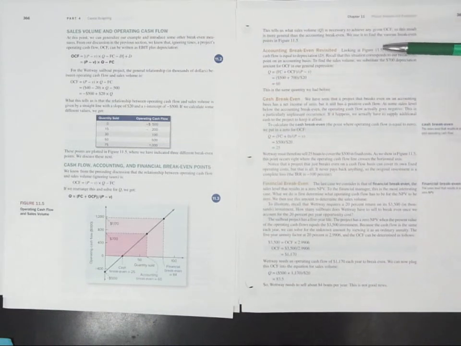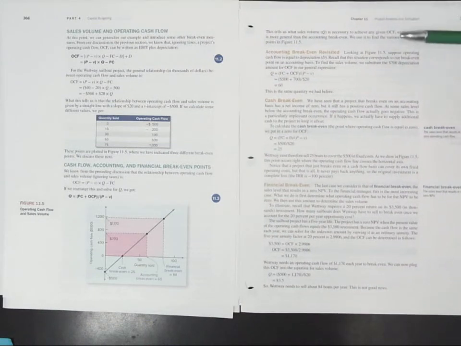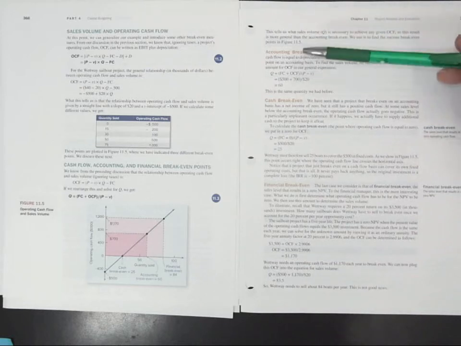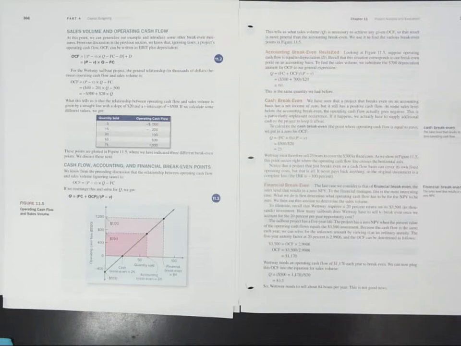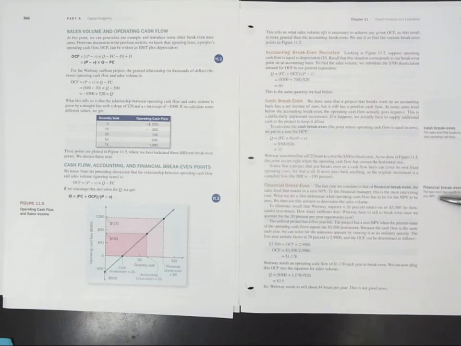So remember, accounting break-even is at what point do we have a zero net income, and cash break-even says the sales level, the quantity, that results in a zero operating cash flow. So this was net income, and this one is on cash flow. And then financial break-even. And financial break-even says that sales level that results in a zero NPV.